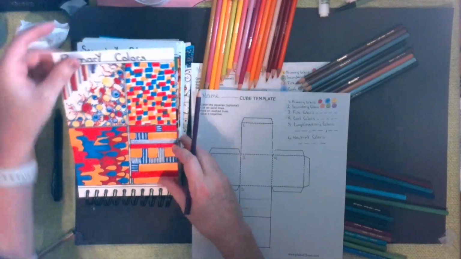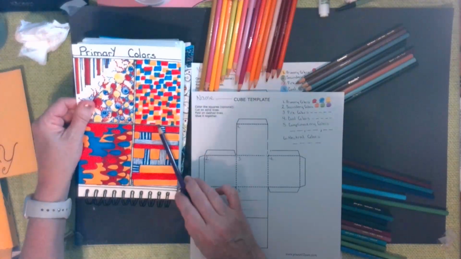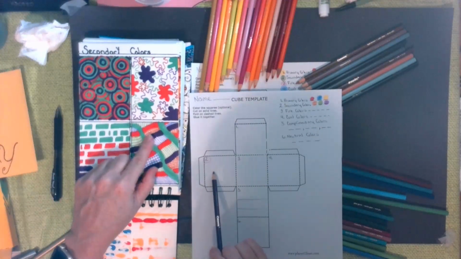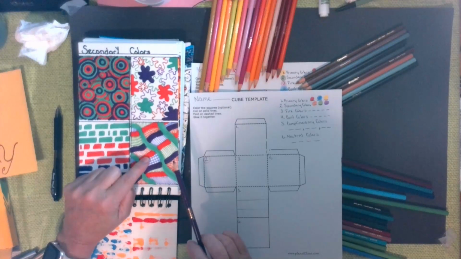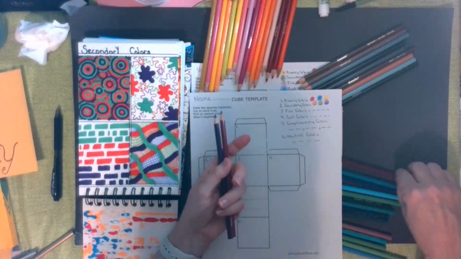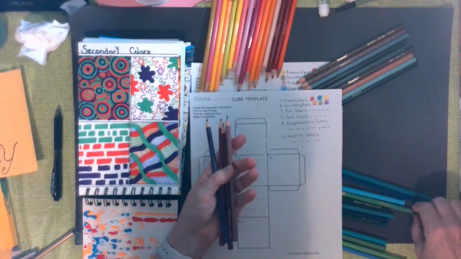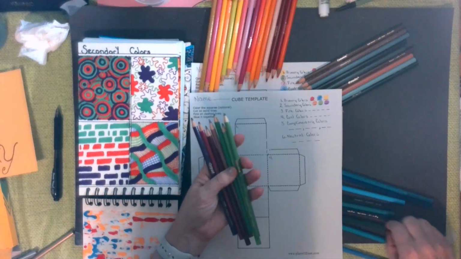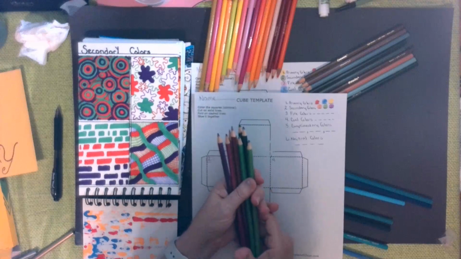Okay. So when you find number 2 on your paper, that is the ones that you are going to do with the secondary. So number 1, reds, yellows, and blues. Number 2, any design you want that uses green, purple, and orange. Well, guess what? You get to use this purple, this green, and orange.